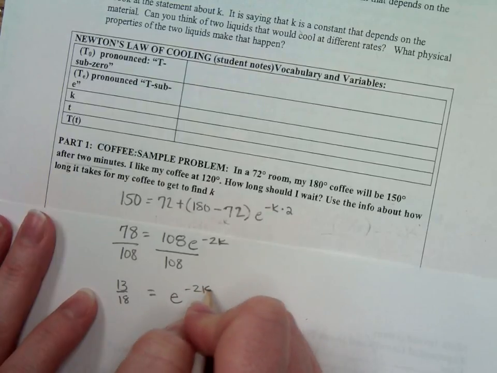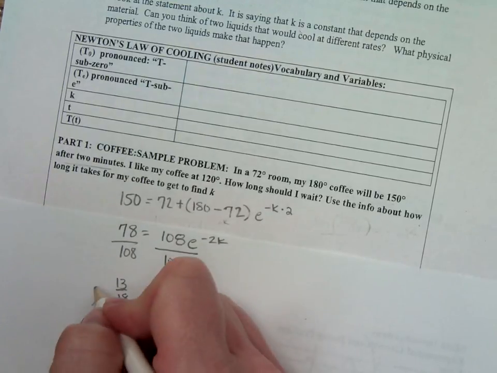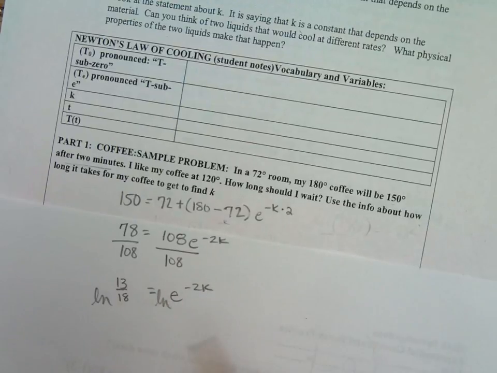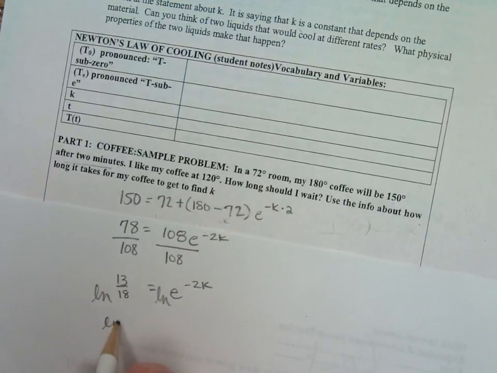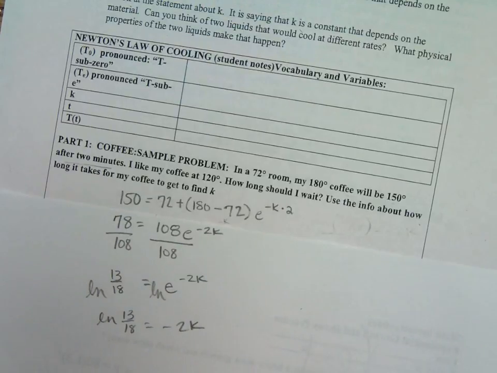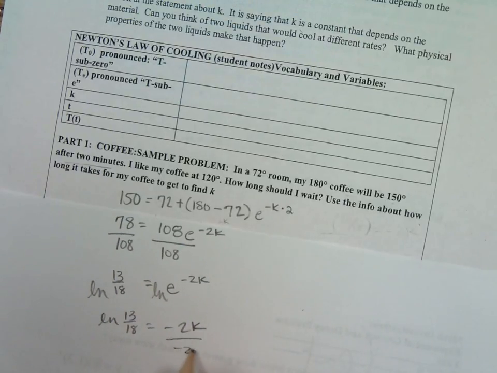And then what did you do? Natural log. Okay, so I have the natural log of 13/18 equals negative 2k. Divide by negative 2, divide by negative 2, and k equals what? 0.1627. Okay, I'll take it.